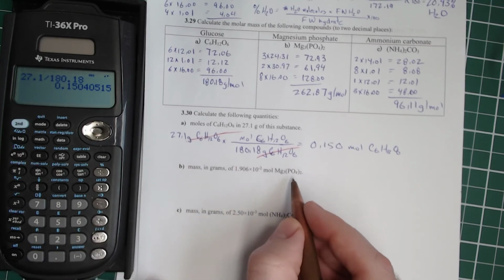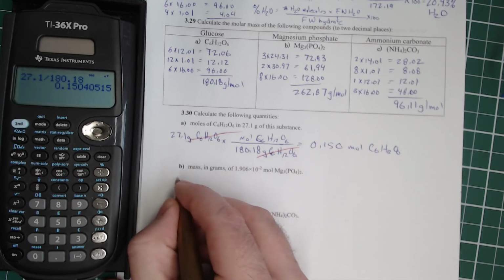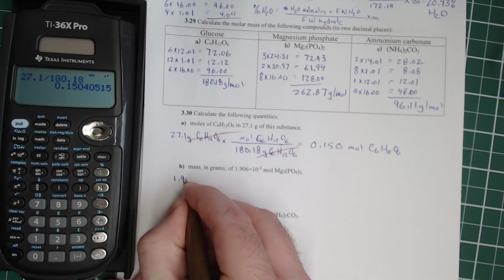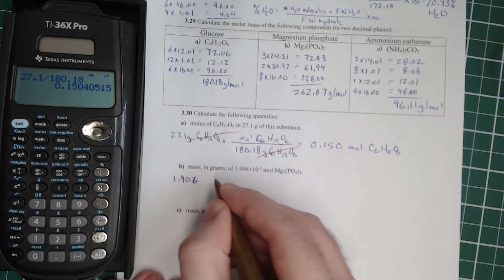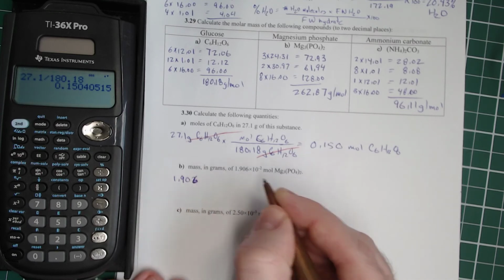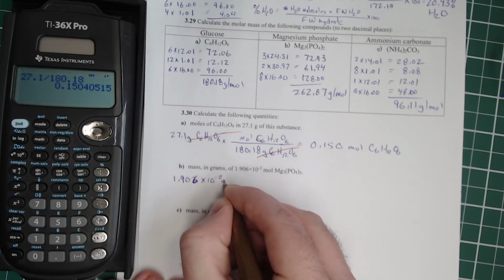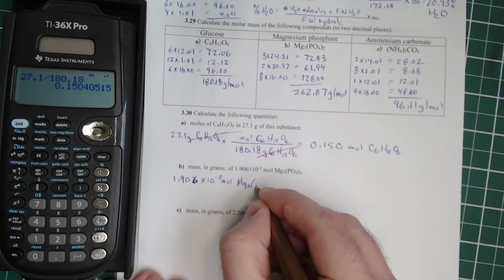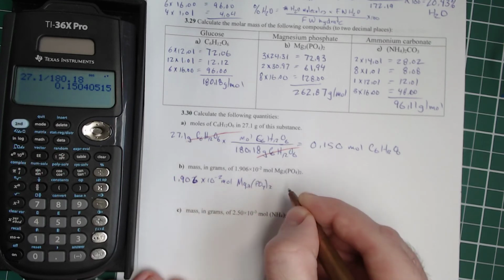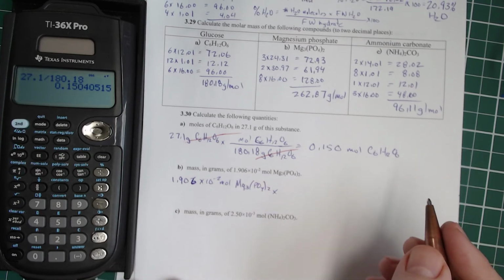Next, let's look at magnesium phosphate. So we've got this many moles, 1.906 times 10 to the negative 2 moles of Mg3(PO4)2. Here we're going to end up multiplying by the molar mass.